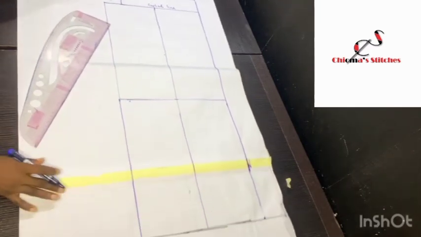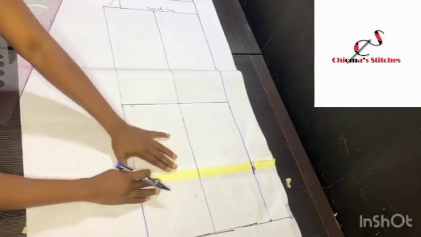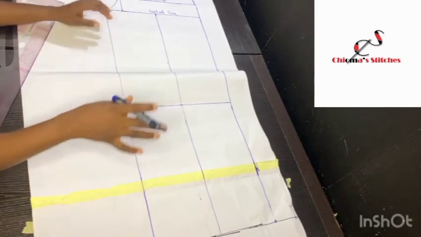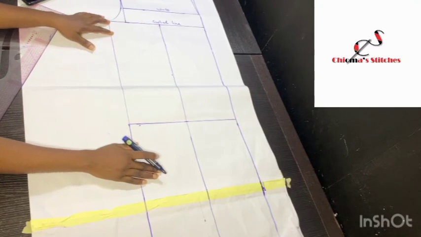So this is our palazzo, a straight palazzo, straight all the way. To get the back piece of this, we are going to be redrafting everything we have done in this front piece. We are going to repeat it to get the back piece.